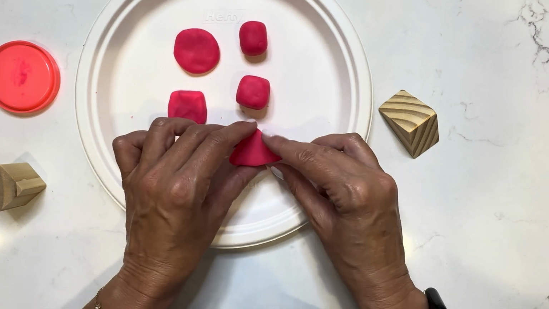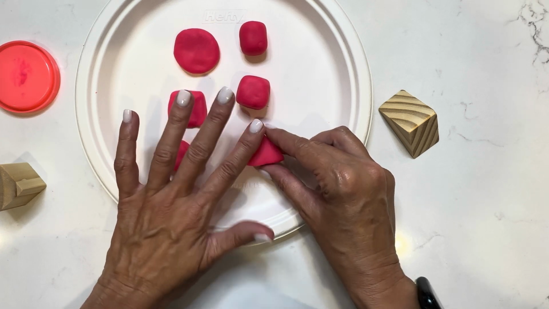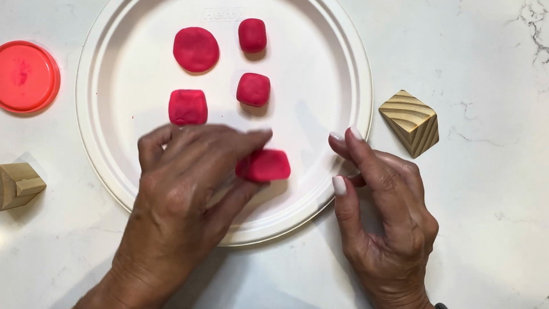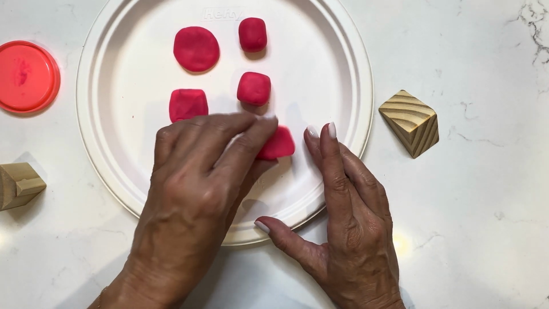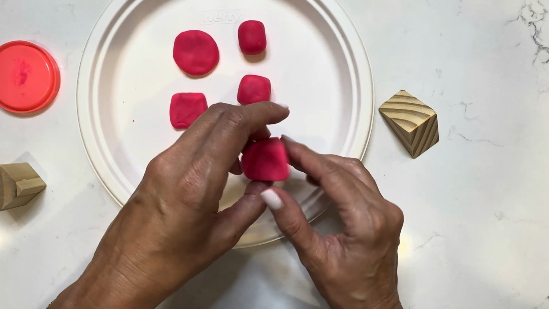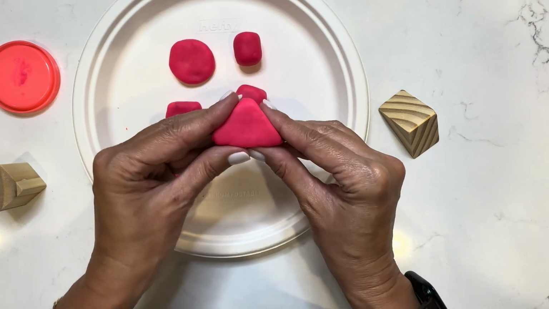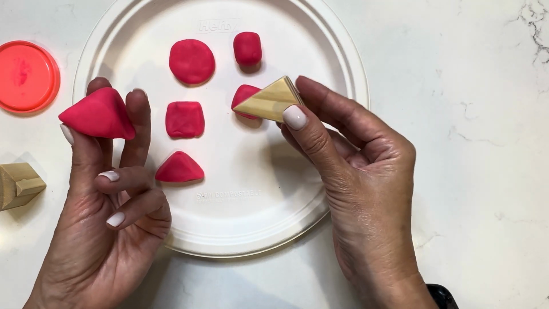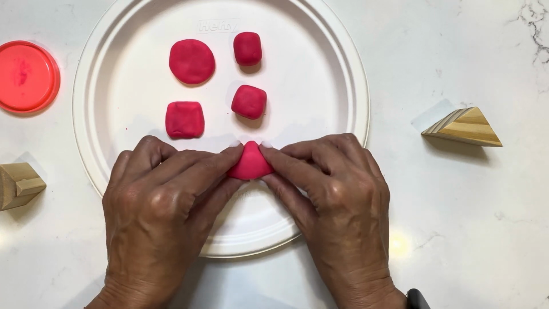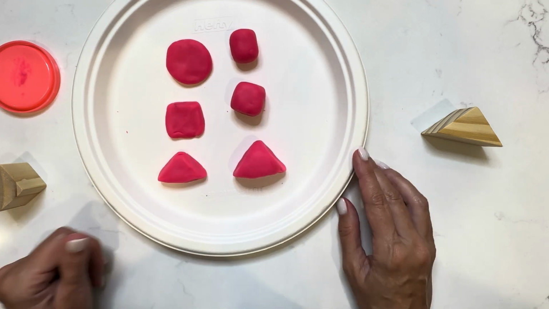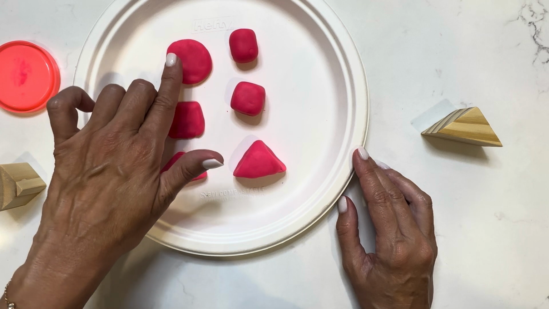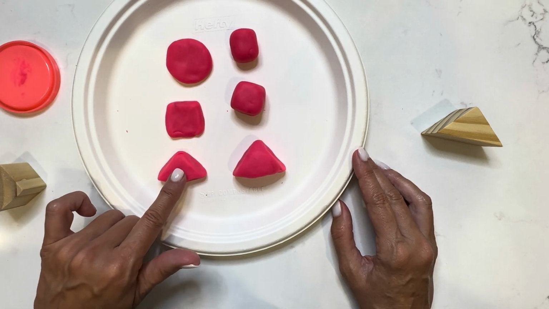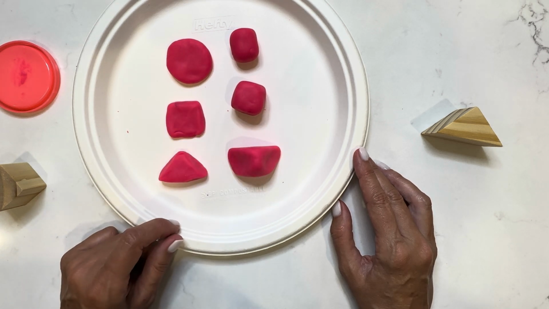Okay, so I'm going to take this side. I'm going to tap it to see if we can get it flatter. Take this side, tap it. What do you think? How does yours look? Does yours look like mine? I bet it does. Okay, so we have got shape, form, shape, form, shape, form.